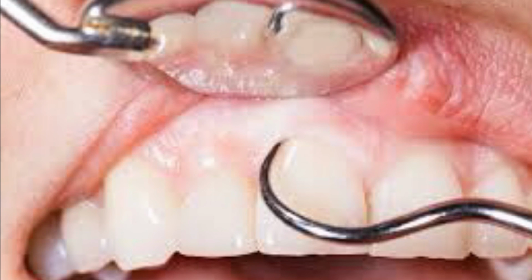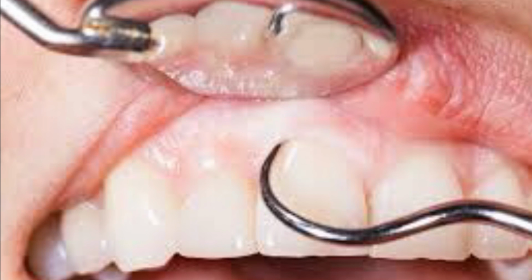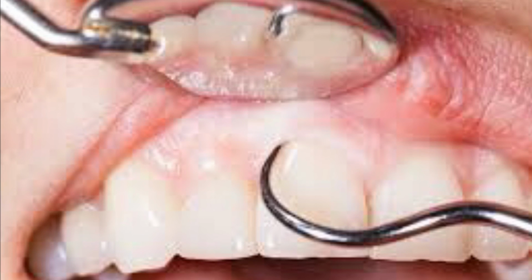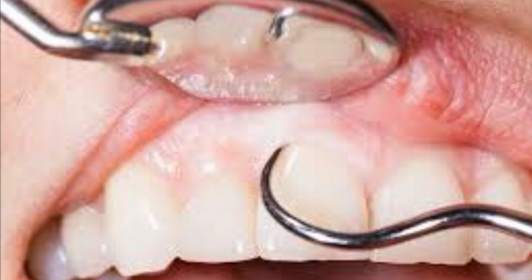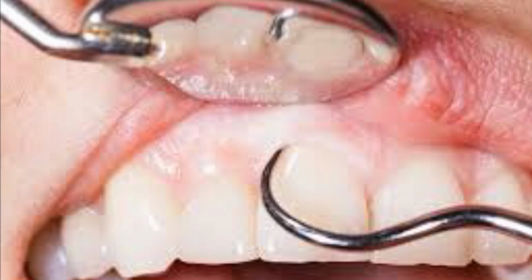Trauma from occlusion does, however, result in resorption of the alveolar bone, leading to an increased tooth mobility, which can be of important and transient or permanent character.